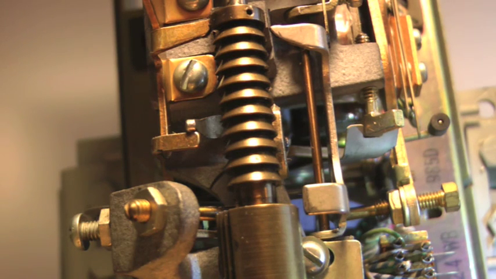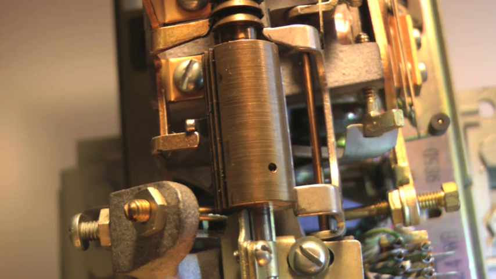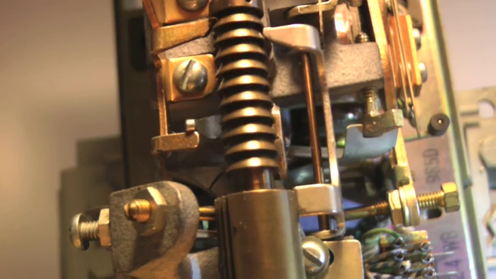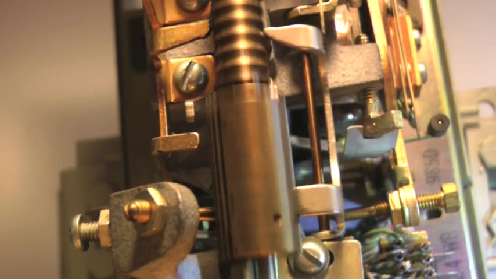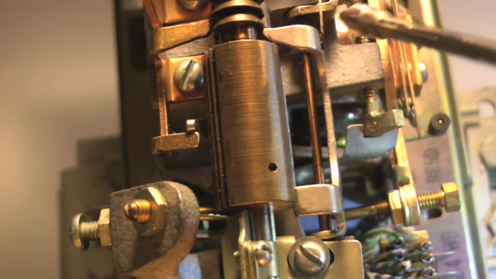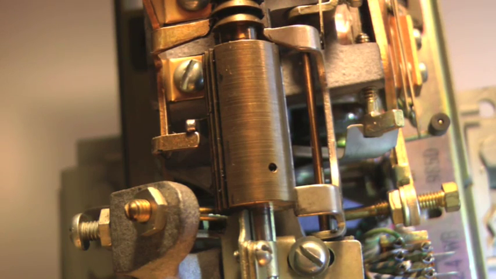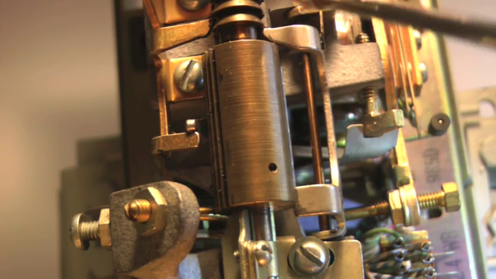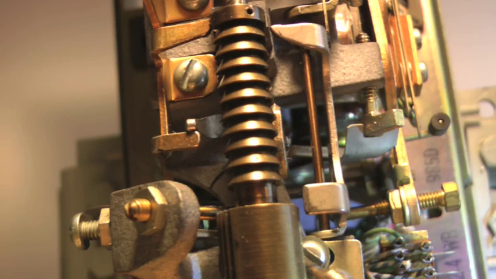Watch the action of the vertical dog as I dial a 0. Let's watch that again in slow motion. As you can see, it keeps engaged with the teeth as the ratchet steps up and stops it from slipping back down. So now let's take a look at the operation of the rotary dog.